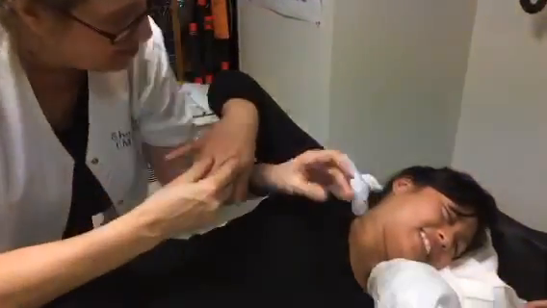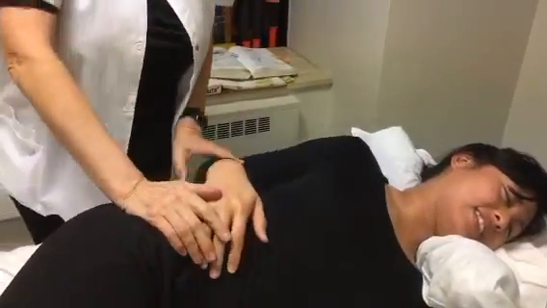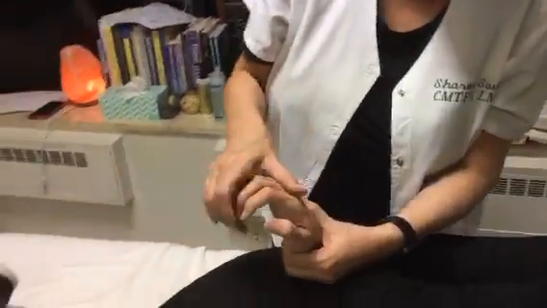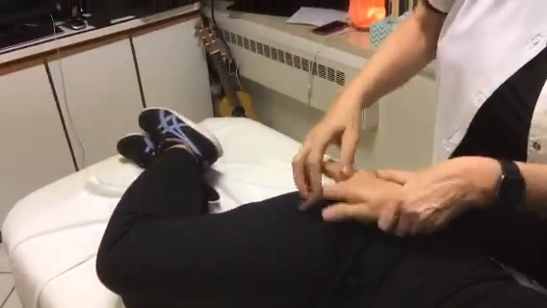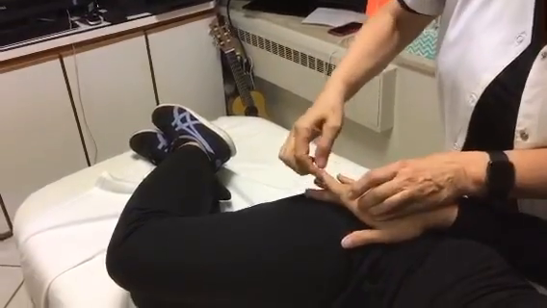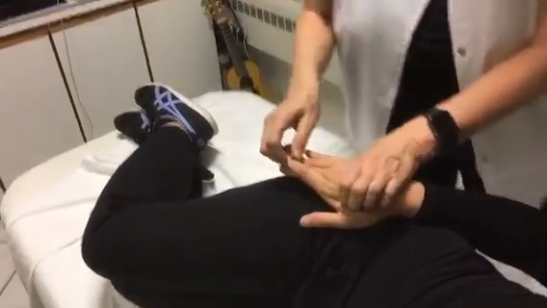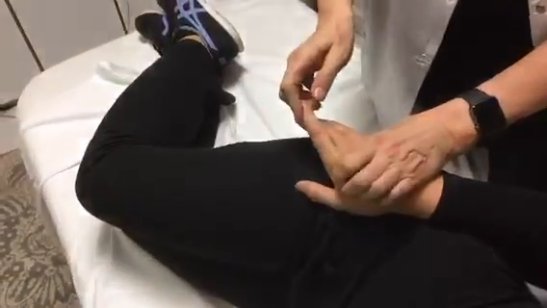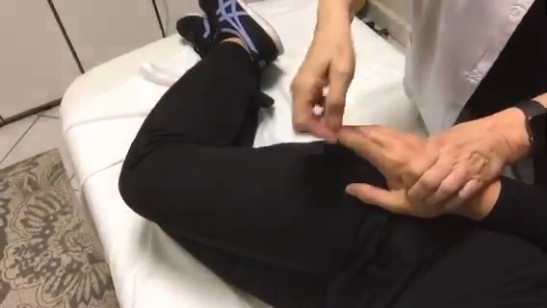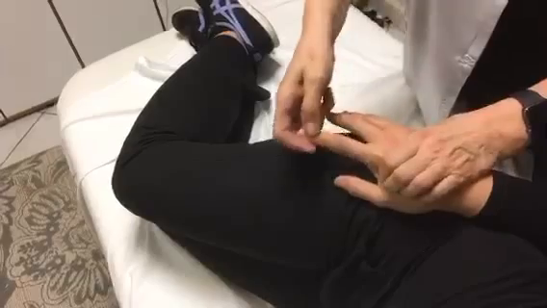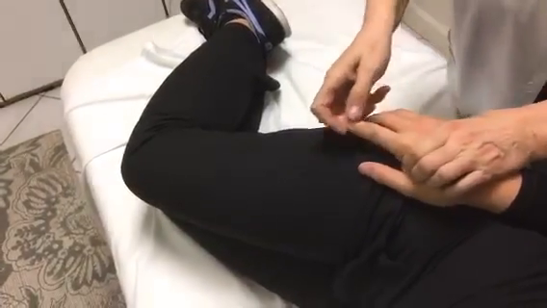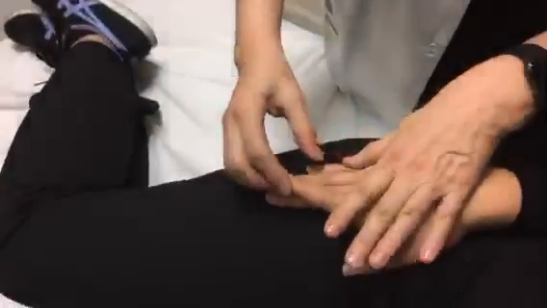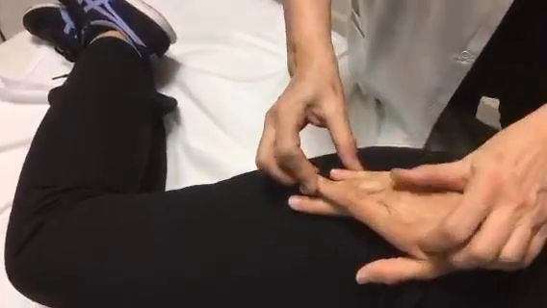Okay, so we're gonna see. Oh, so we're passing the test pretty good. Now let's see how we do with bending our fingers. That's good bending. Okay, let's look at the first interossei. Oh, the first interossei needs to get a little bit better yet. Ow. Yeah, it's tender. Can we live with this dysfunction? No! We can't live with this dysfunction. It still needs a little work. But it's doing better.